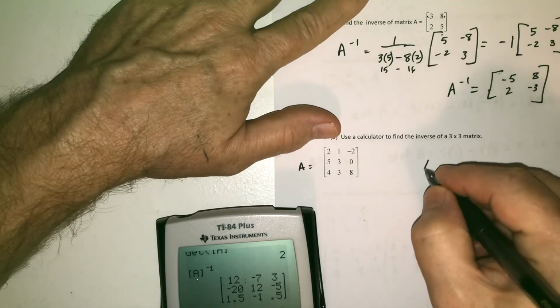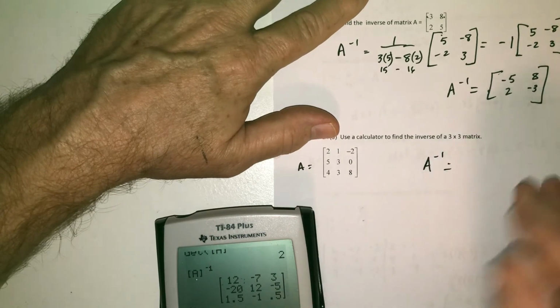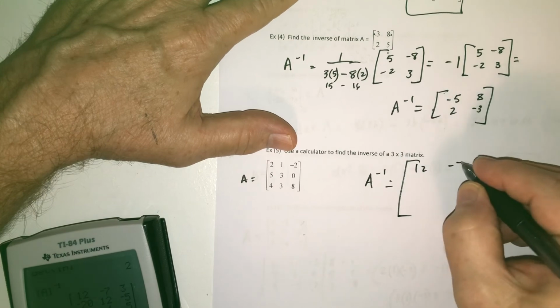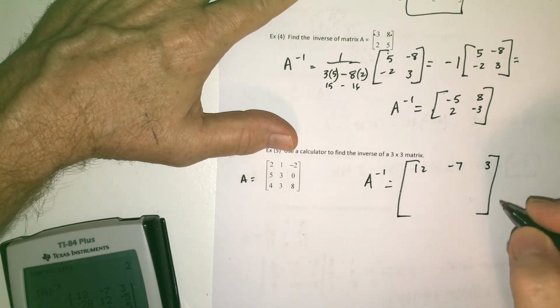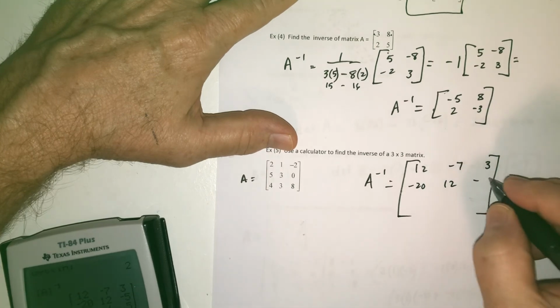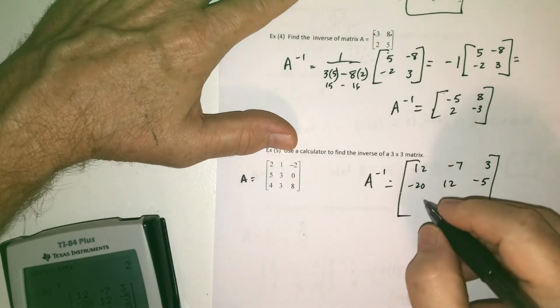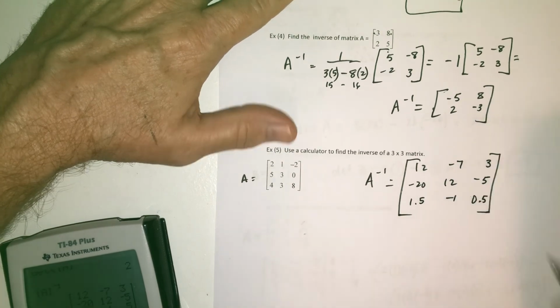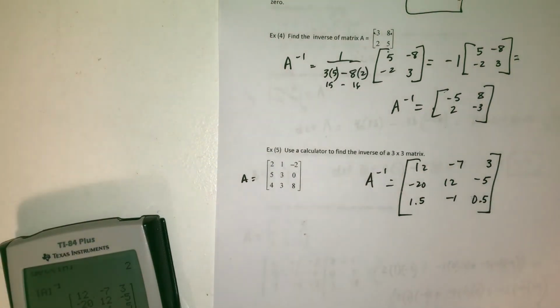So A inverse would be, all right, 12, -7, 3, -20, 12, -5, 1.5, -1, and 1/2. That would be the inverse of that 3 by 3 matrix.